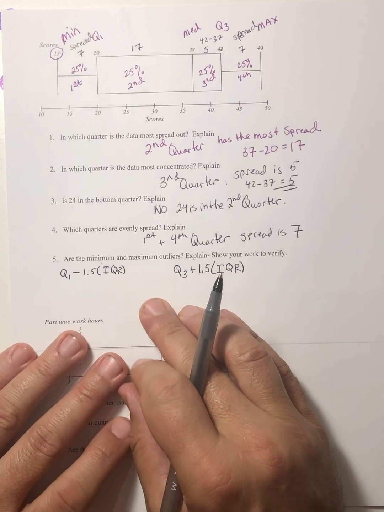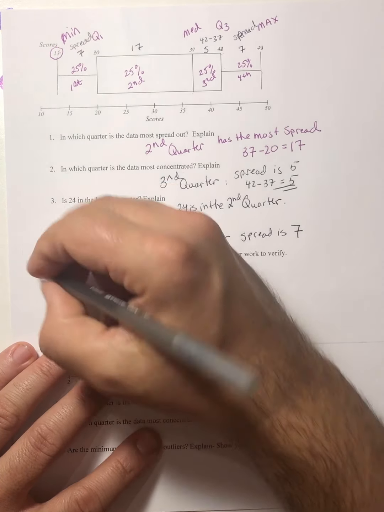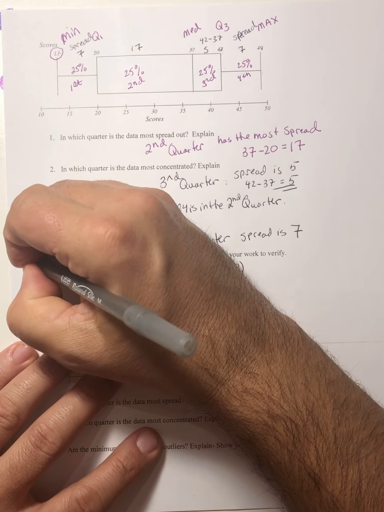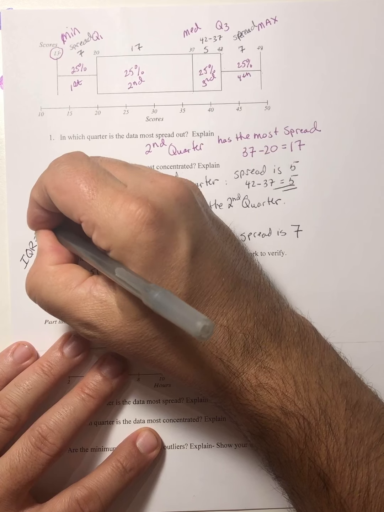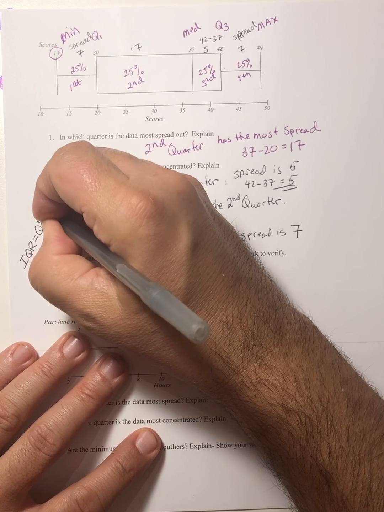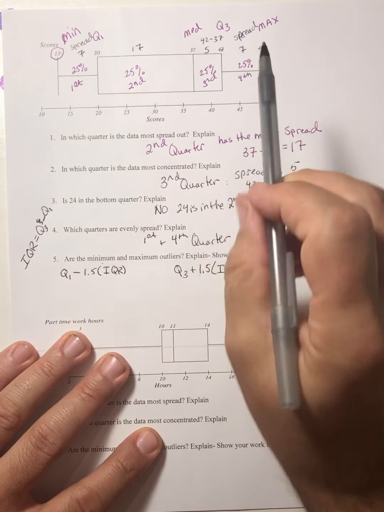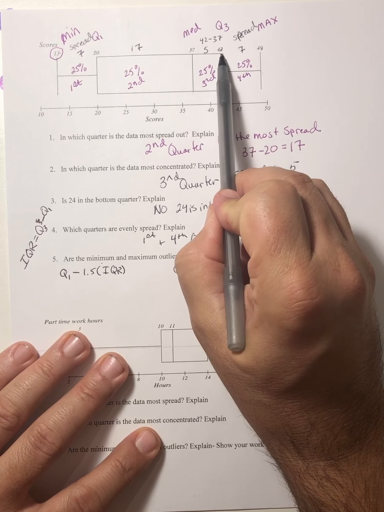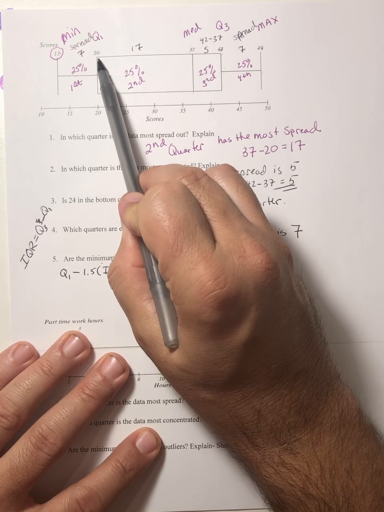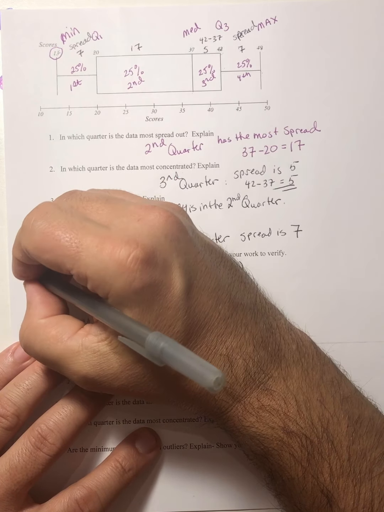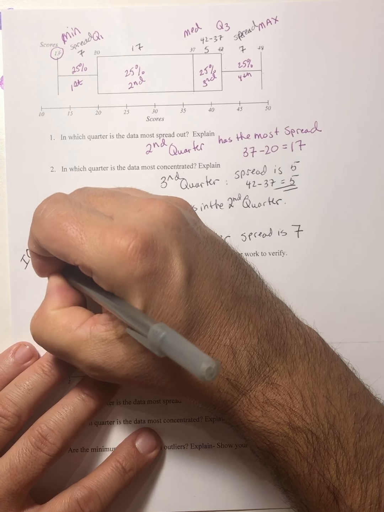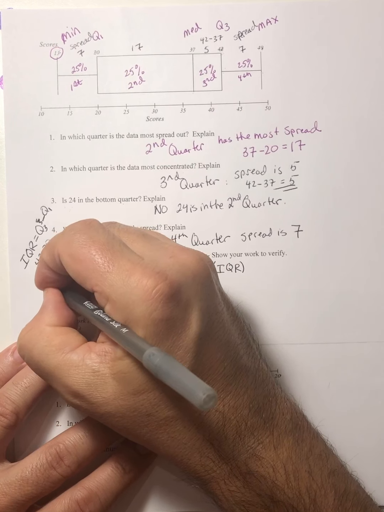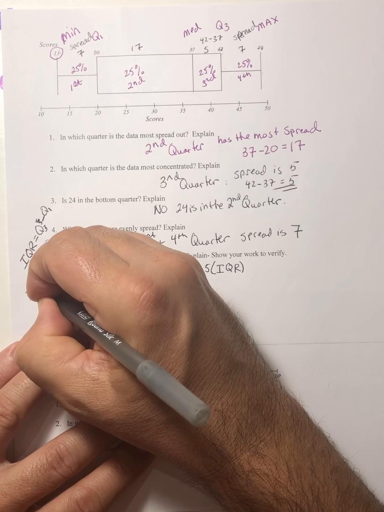Where am I going to do that? I'll do that over here on the side. The IQR is Q3 minus Q1. Our Q3 was 42 and our Q1 was 20, so 42 minus 20 is 12. This is our interquartile range.